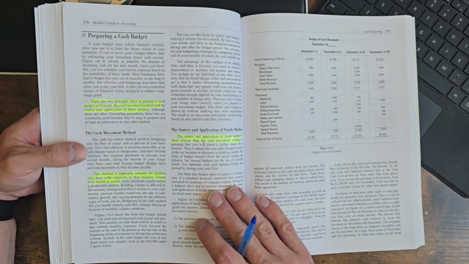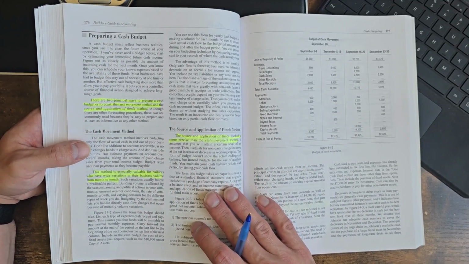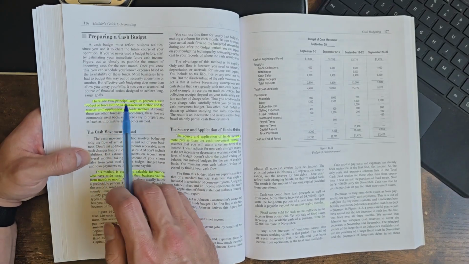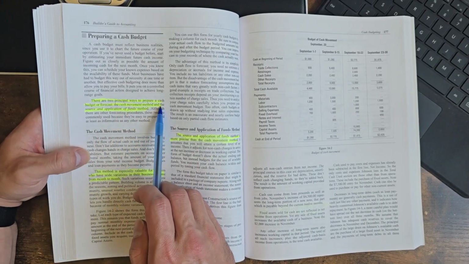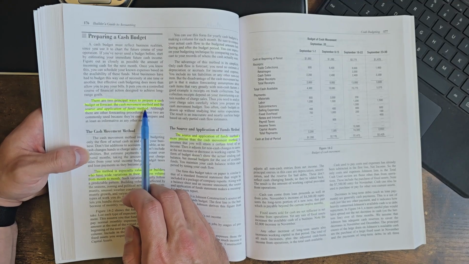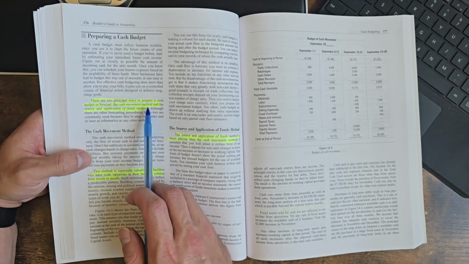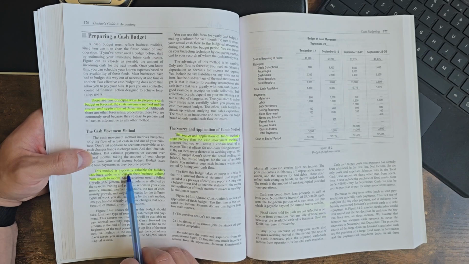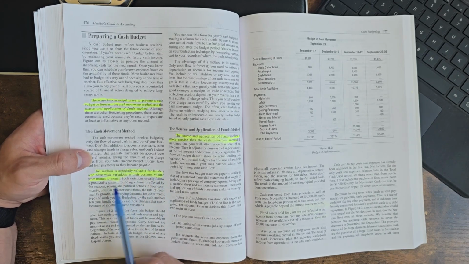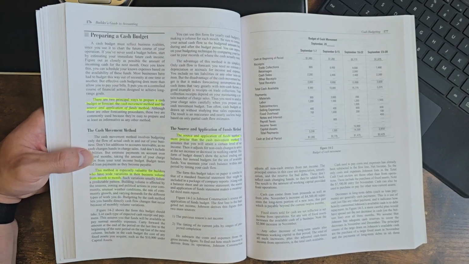I had 2 questions on my test with this: preparing a cash budget. You have 2 methods, the cash movement method and the source of funds method. One of my questions, one of those left jabs, was what is the method that's especially valuable for builders who have wide variations in their business volume from month to month?